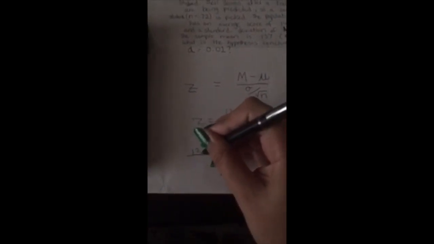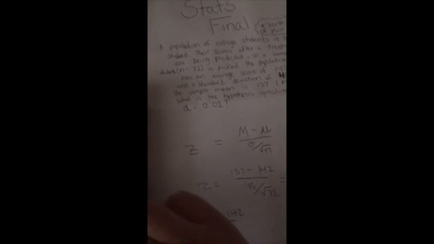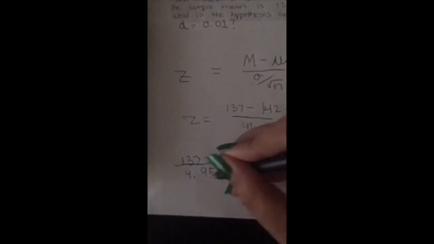So 137 minus 142 over 42 over 8.49. So we can divide this fraction. 42 over 8.49 is 4.95. And then 137 minus 142 is negative 5.